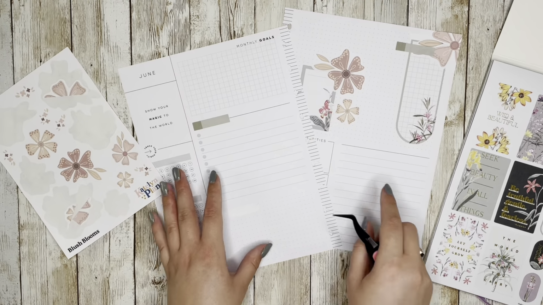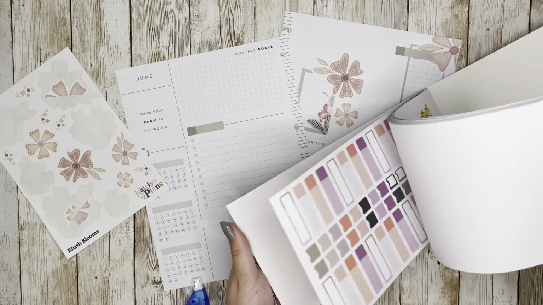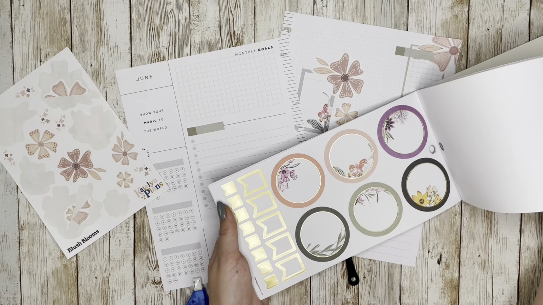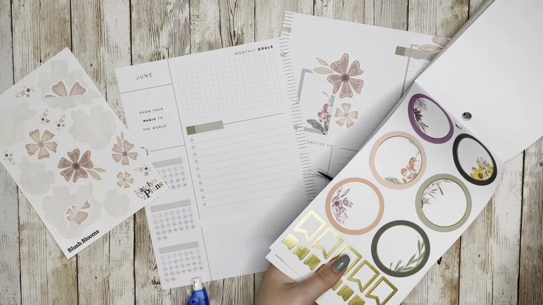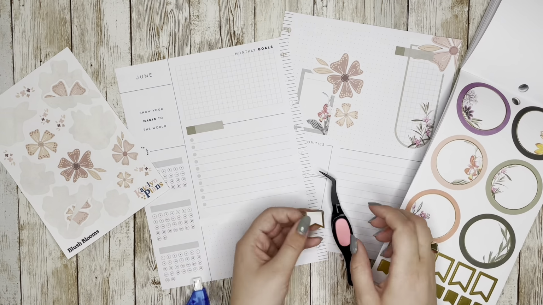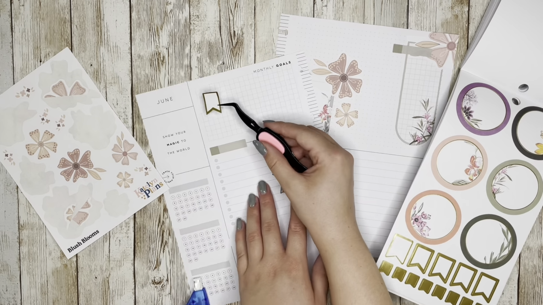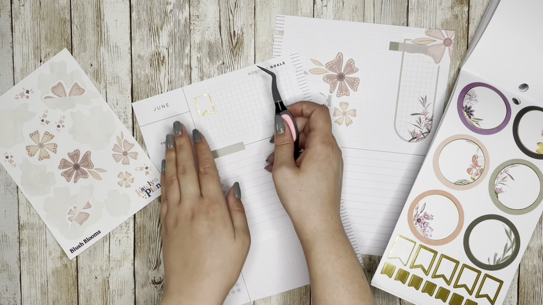Swapping over here, and I'm going to figure out what I want to do with monthly goals. I saw some circles that could fulfill that purpose, but if I'm not using circle stickers anywhere else, I don't know if I want to do that. These gold page flags, these really big gold page flags are fun. And I could do two of them, right on top of each other.